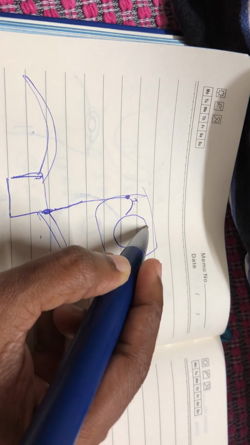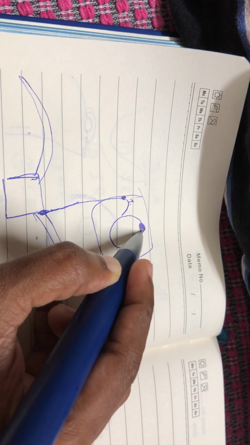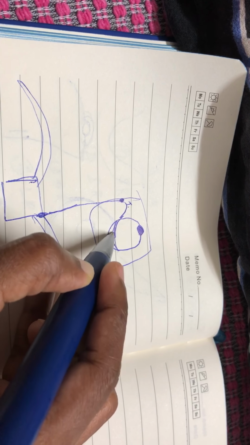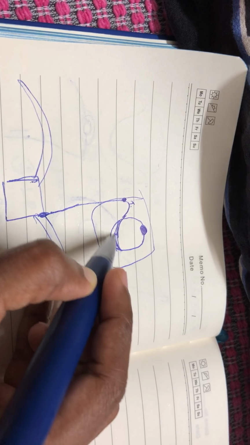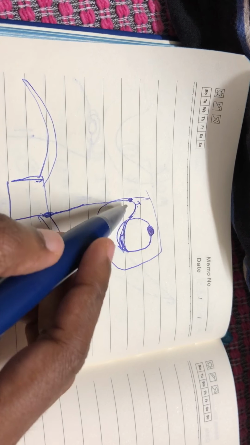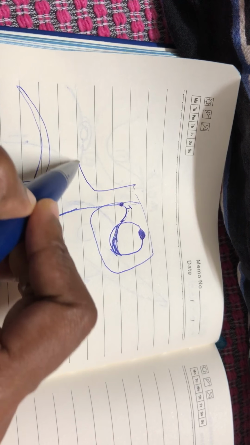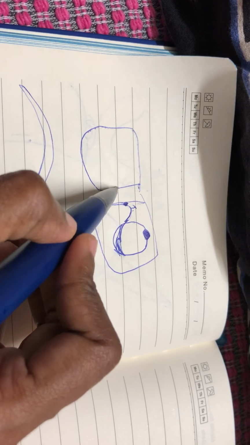This is your eyeball. This is the anterior aspect of the eyeball. This is your cornea. This will go and attach posterolaterally. Where will it go? It will go and attach posterolaterally. This will go back because your trochlea is in the medial wall. This is your nose. This side also you have the orbit. So this is your trochlea.